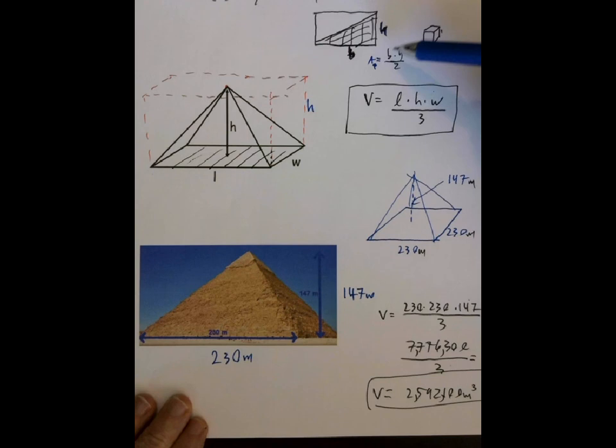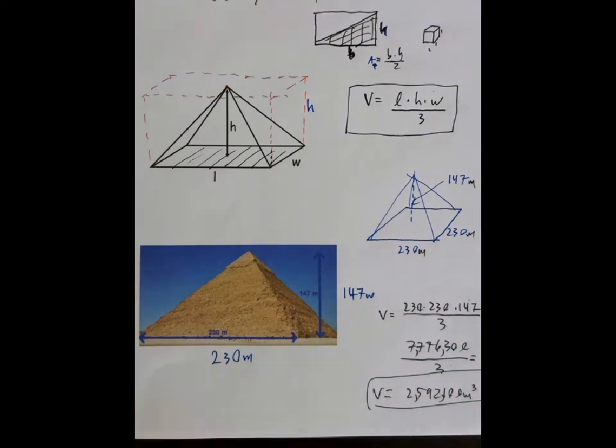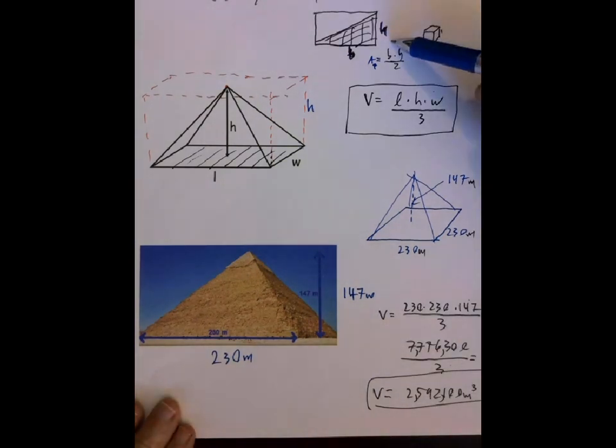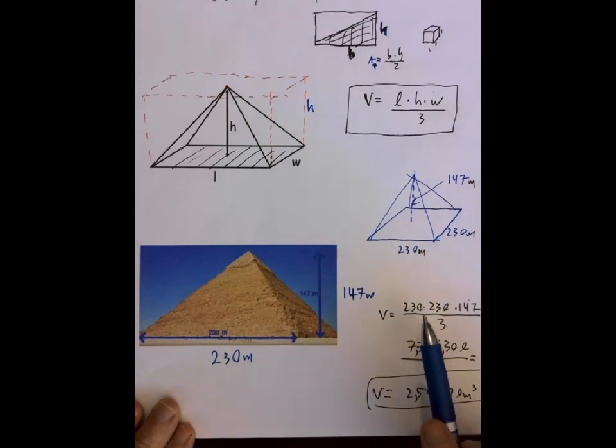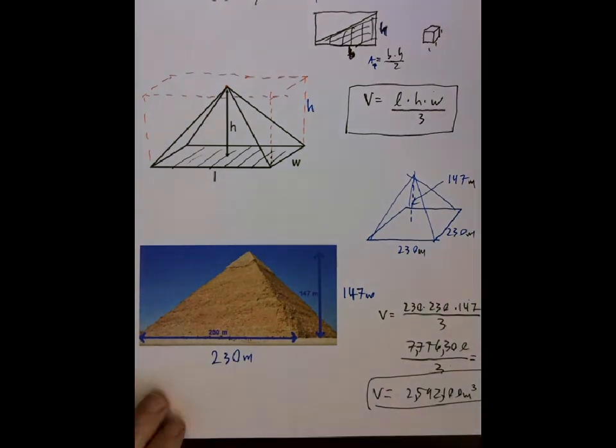Just like we have to divide by 2 for triangles, we have to divide by 3 for pyramids, and that gives us 2,592,100 cubic meters. Volume, just like area is always in square units, volume is always in cubic units, because really we're multiplying 230 meters times 230 meters times 147 meters, meters times meters times meters, meters to the third power. Okay?